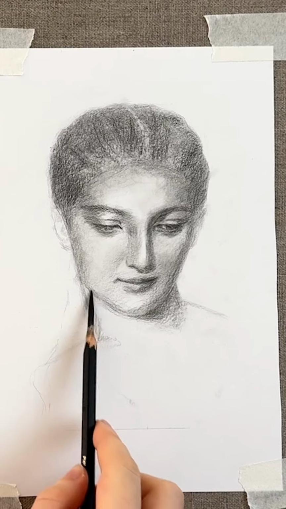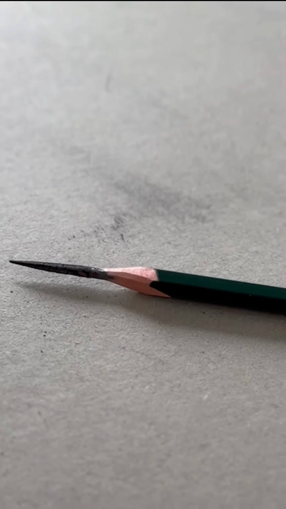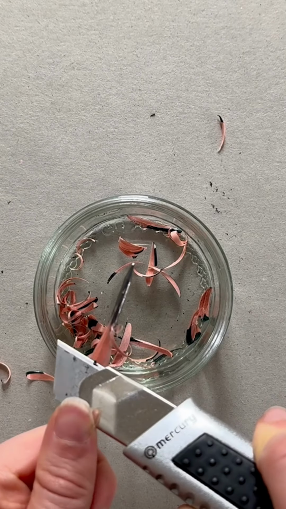Then notice what happens when you shade with the side of the pencil instead of the tip. I sharpen my pencil to a long point like this, and it means that I can cover more of the paper's surface more evenly, more quickly, without harsh lines. I created a long sharp point on the pencil by sharpening it with a craft knife.